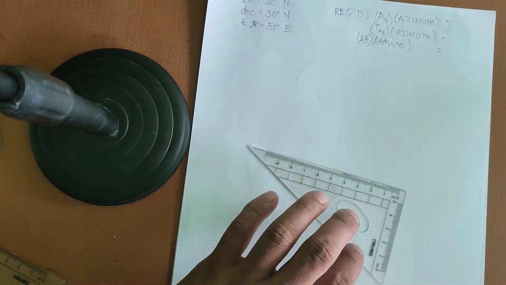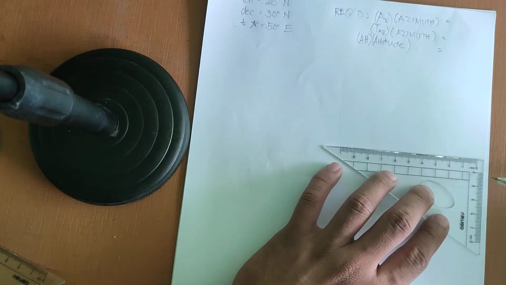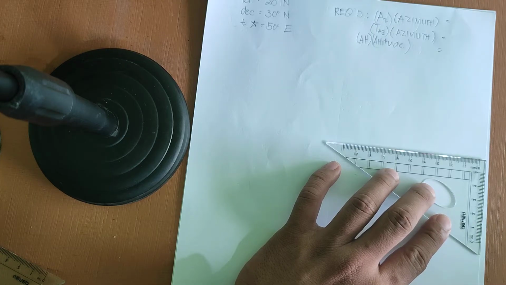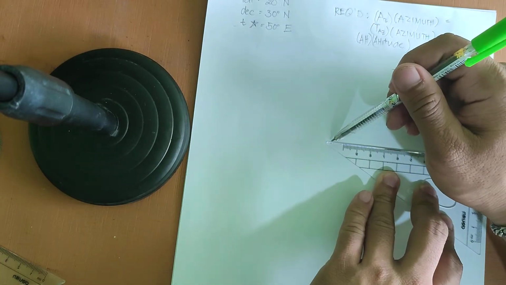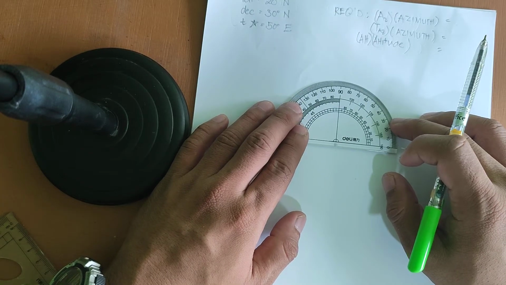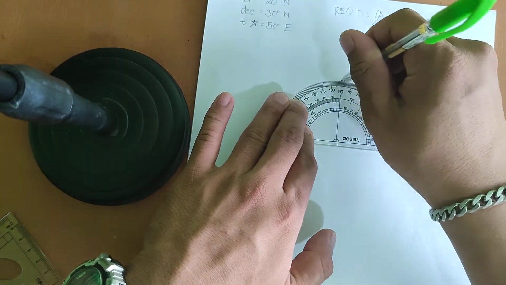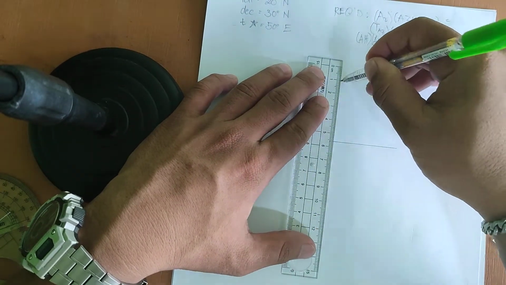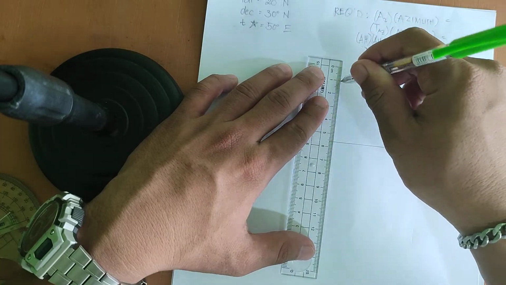So first, establish your center point. So let me establish mine.